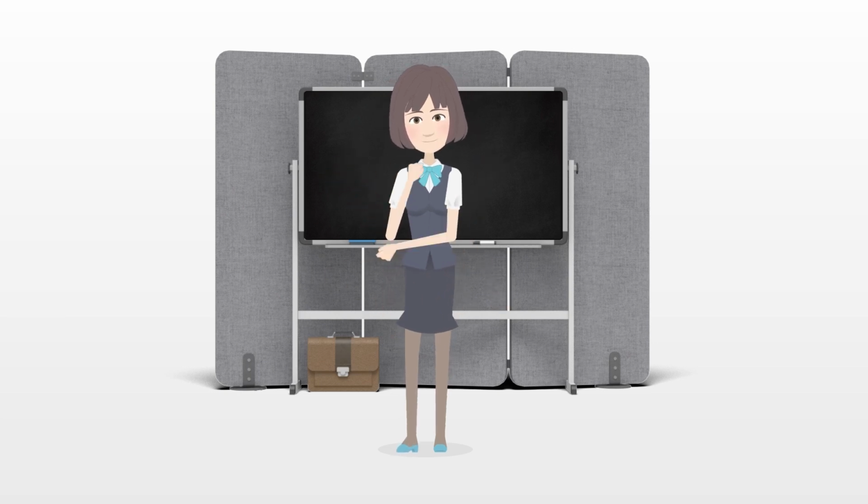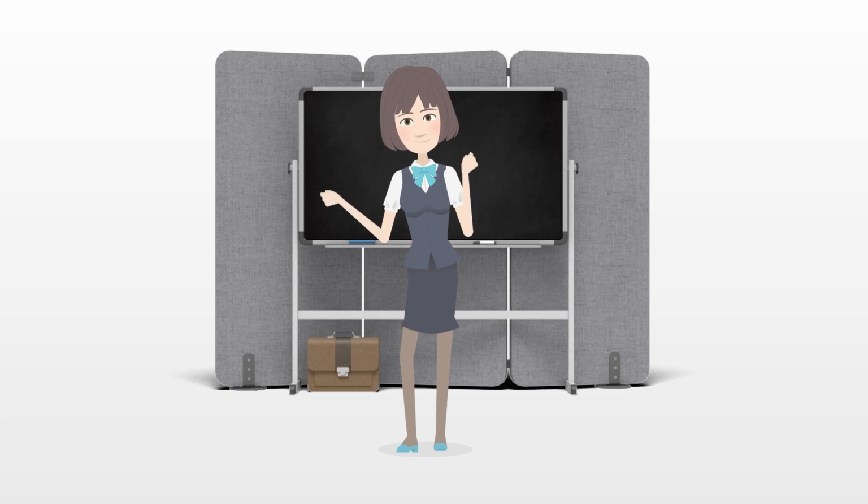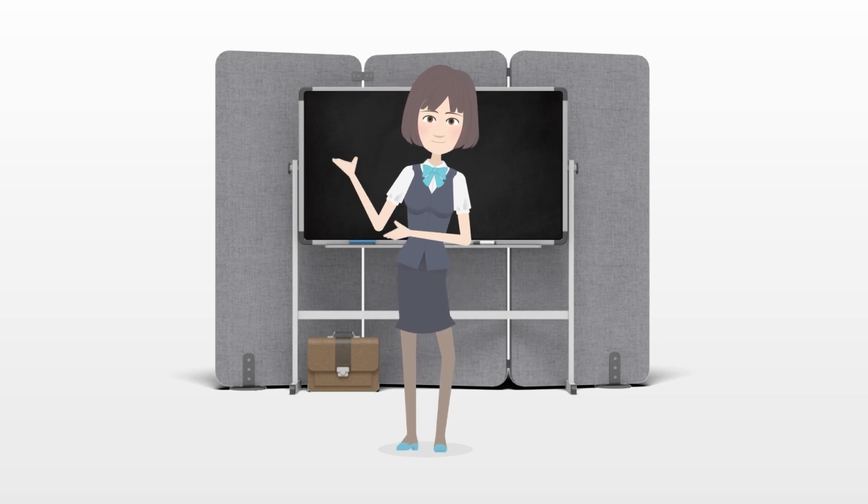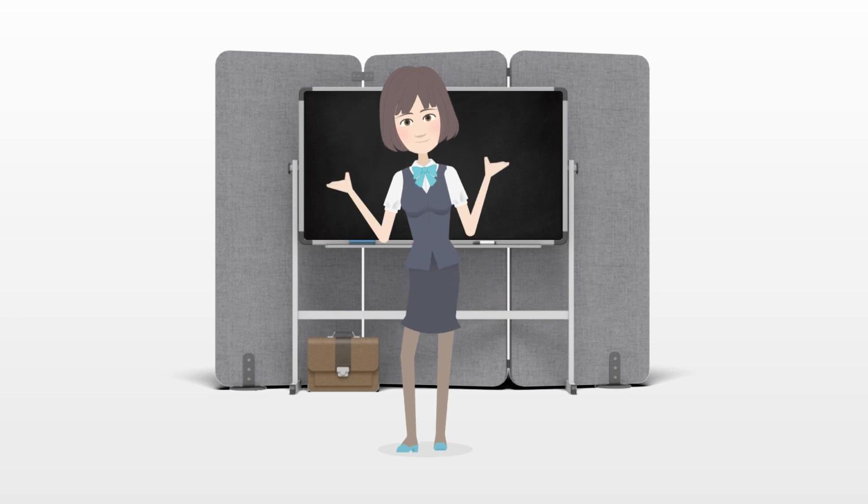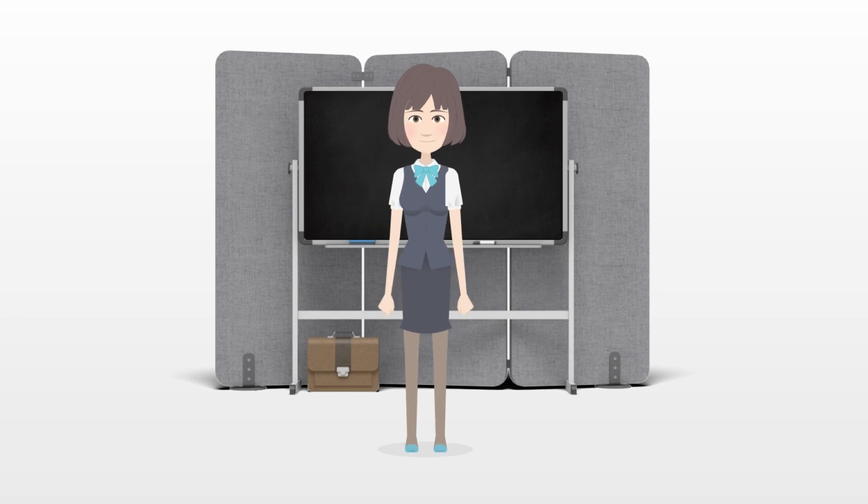Don't try to manipulate your reader with emotional appeals, threats, or unrealistic promises. These types of appeals are more likely to offend your reader than persuade them.